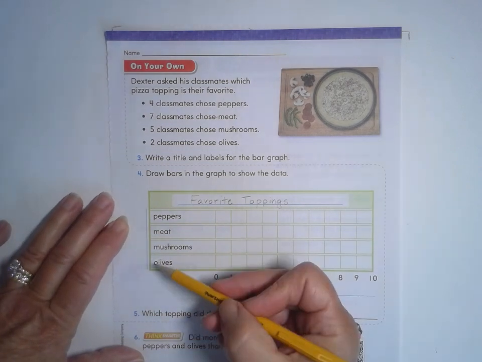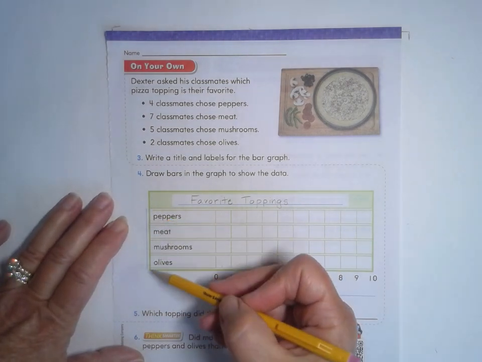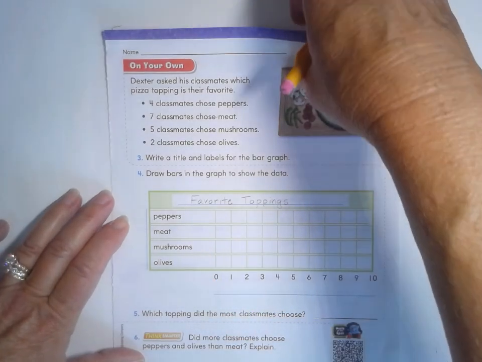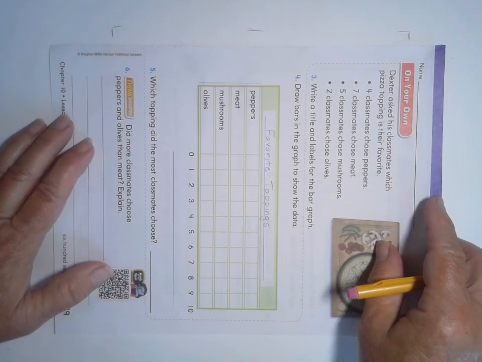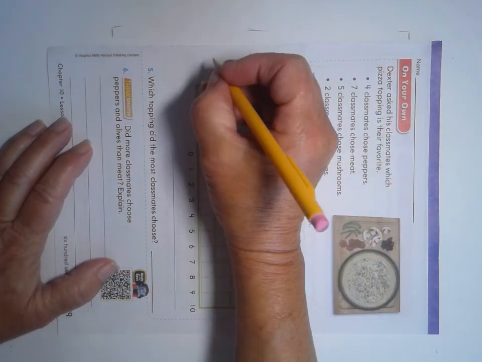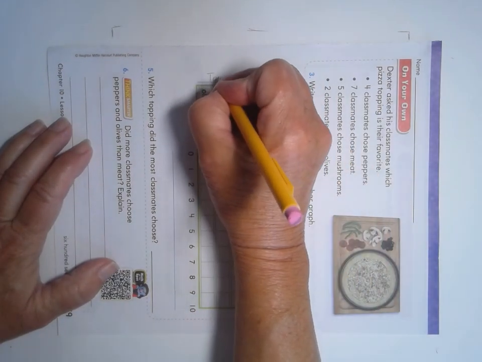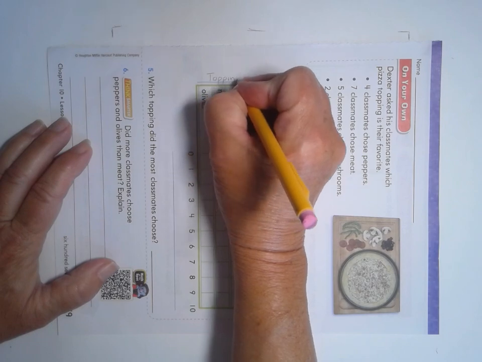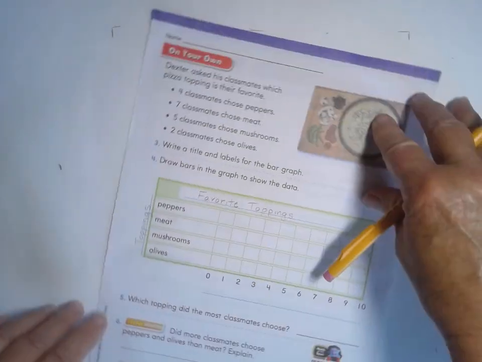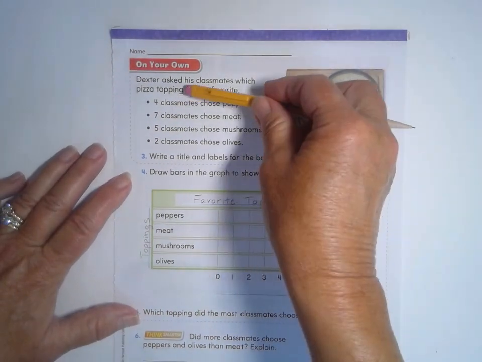This label here, what are these things? Peppers, meat, mushrooms, olives. You can turn it sideways to make it easier to write. They are toppings. That's the word they used up here in this word problem.